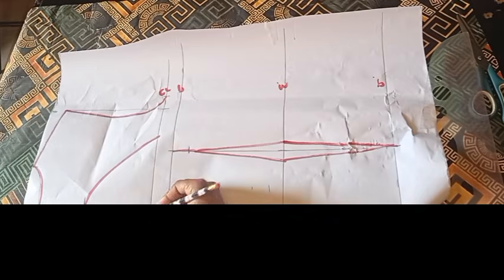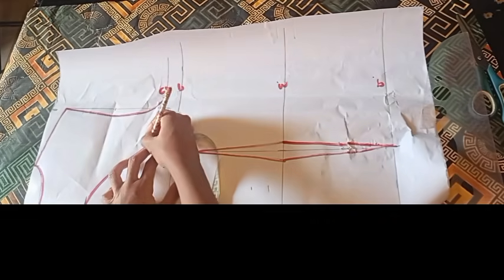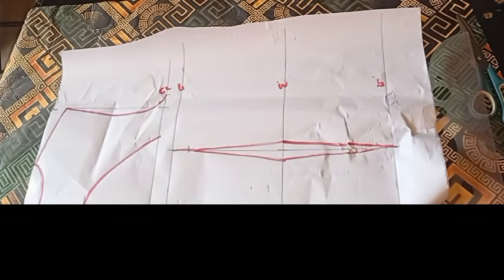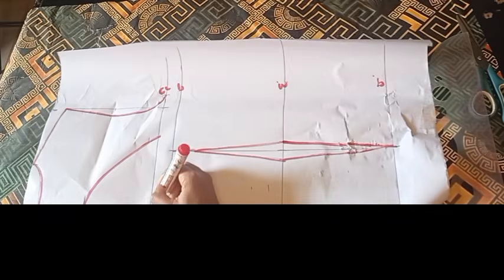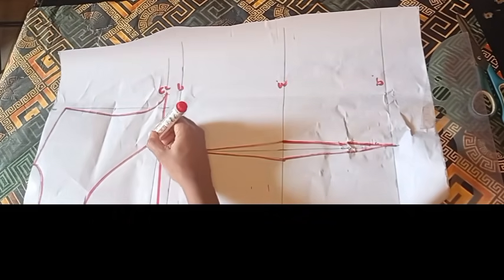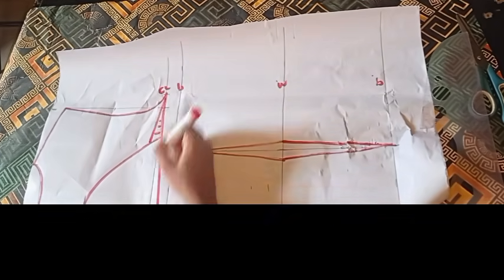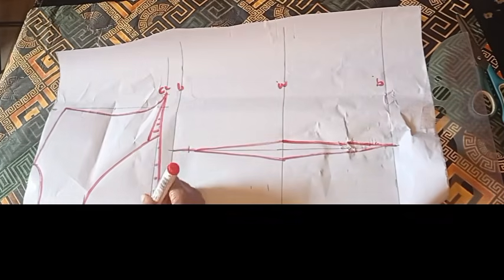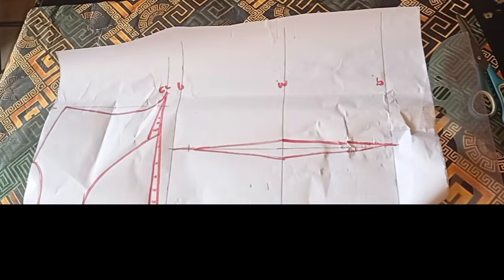Next, I'll come down by 1/2 inch here, come down by 1/2 inch here. I'm trying to tighten the yoke so that it will relax very well. I'll connect this to the chest line, connect this back to the chest line. This is to tighten the yoke so that you do not have any excess at this part.